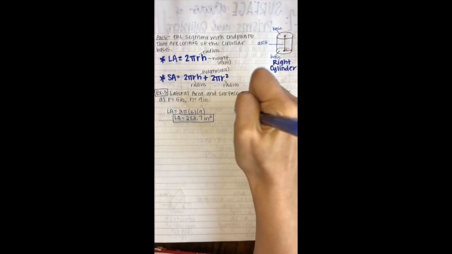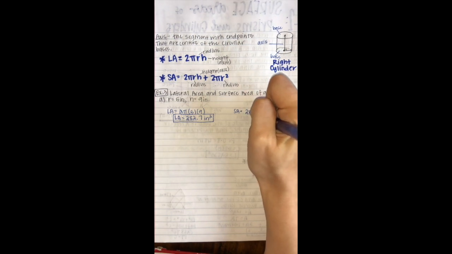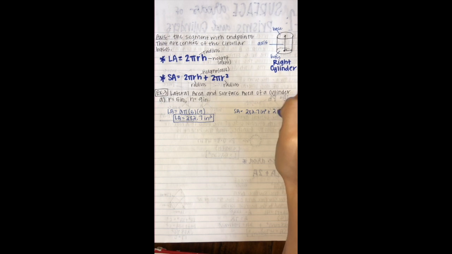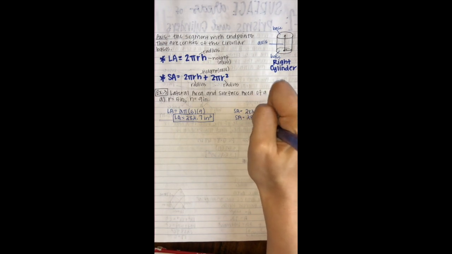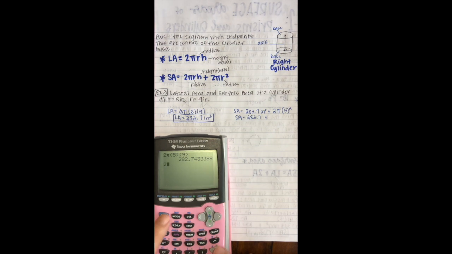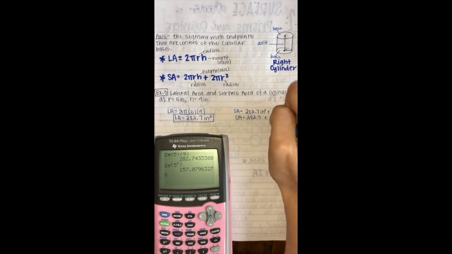For surface area, we have 2 pi r h. Well, we already have that answer, so we might as well just carry it with us. 282.7 inches squared plus 2 pi r squared, where r is 5. So I'm going to let that just carry along. And then we'll do 2 pi 5 squared, and we get 157.1.